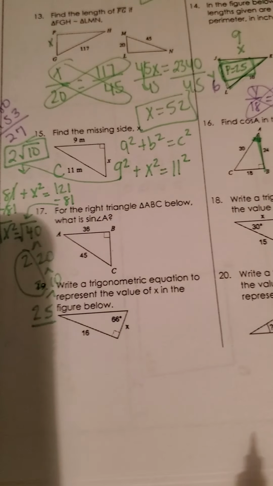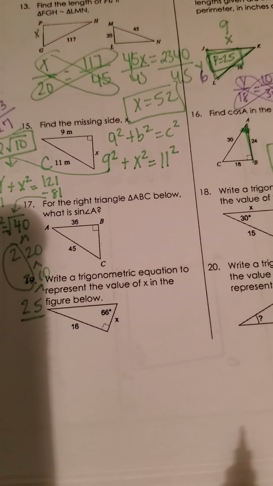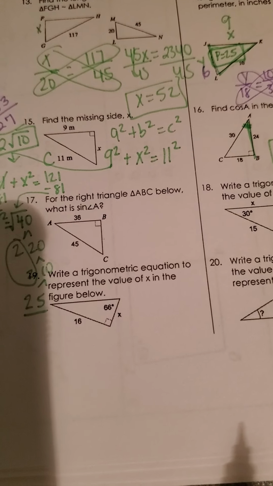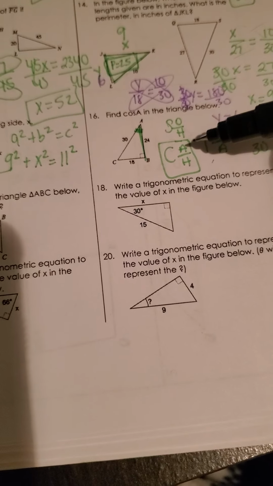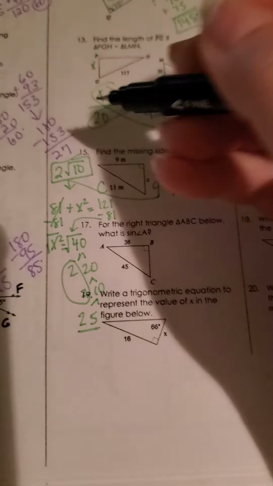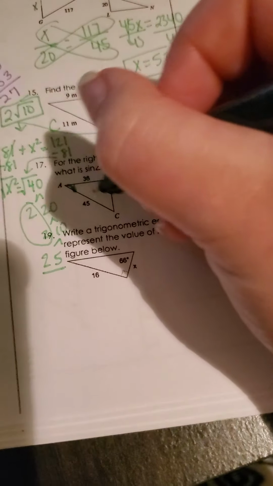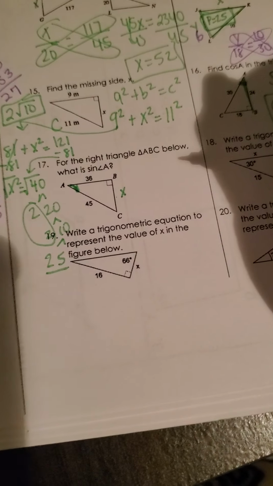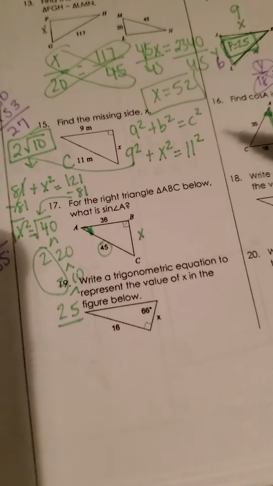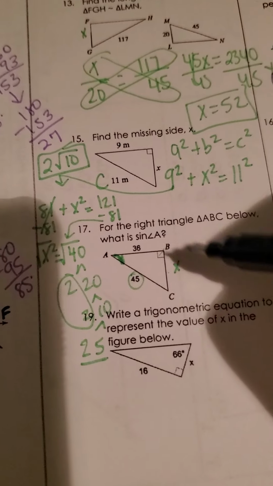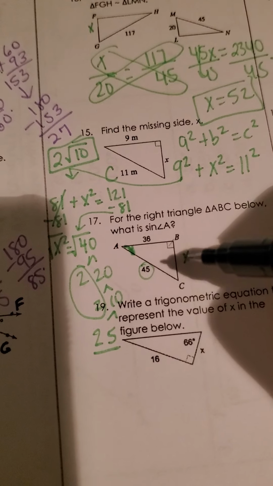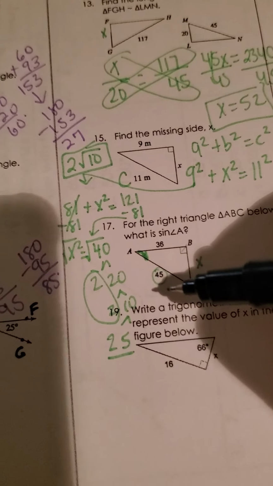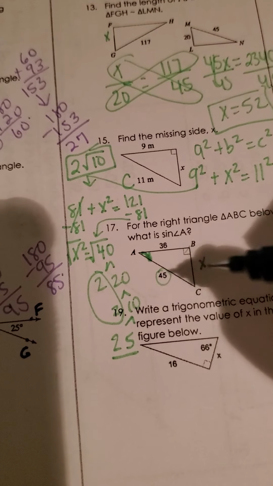Number 17. For the right triangle ABC below, what is the sine of angle A? So I'm going to go back over here. We're talking about sine, so we need opposite and hypotenuse, and we're looking at angle A. So angle A. We need opposite, which we don't know. And then the hypotenuse, the biggest one across from the 90, 45. So we do know that. So we do need to find this side here. So we need to use the Pythagorean theorem. So that is my hypotenuse. I just need to make sure I put it in the C position.